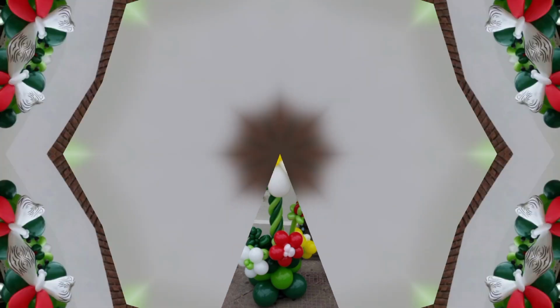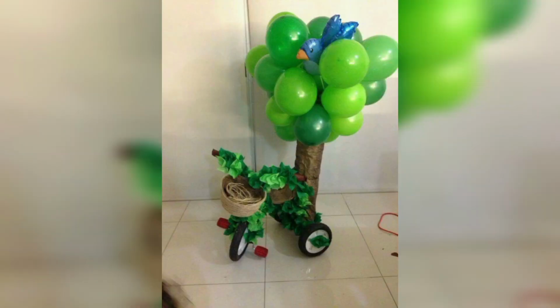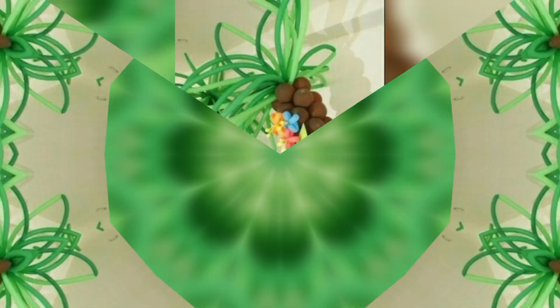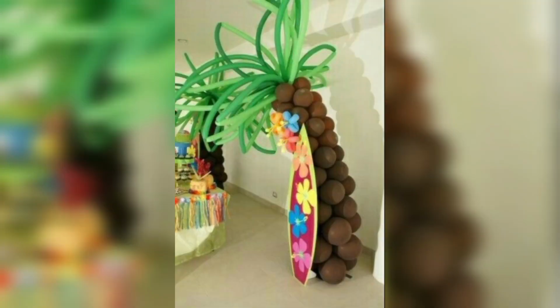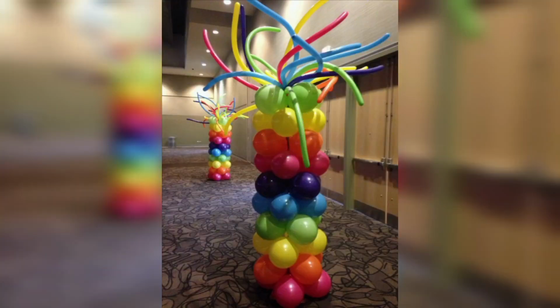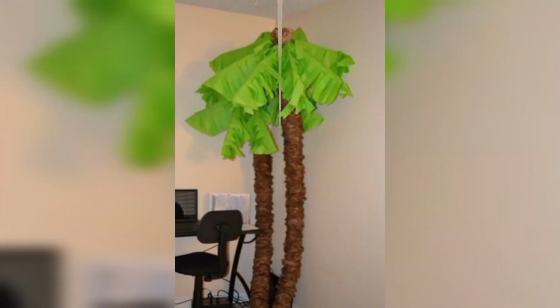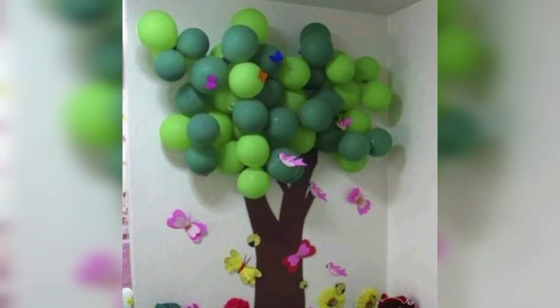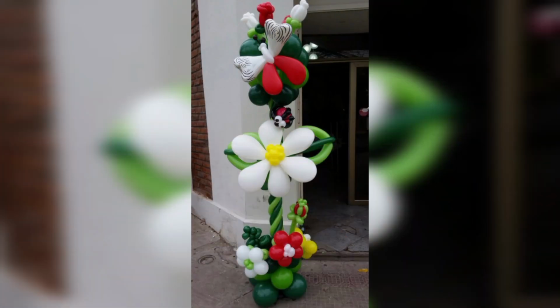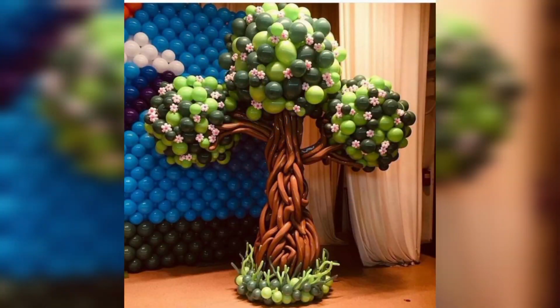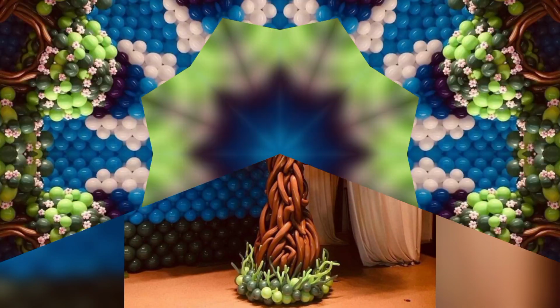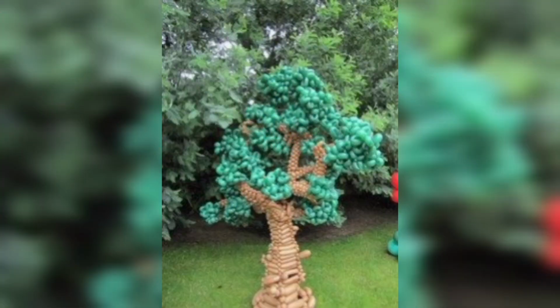We can make a tree for children's playing games or any festivals, like in schools when an exam or result is announced. If we talk about playing purposes, then we can talk about decorations or party balloons.